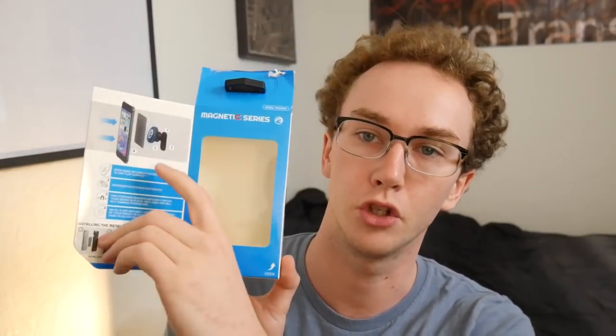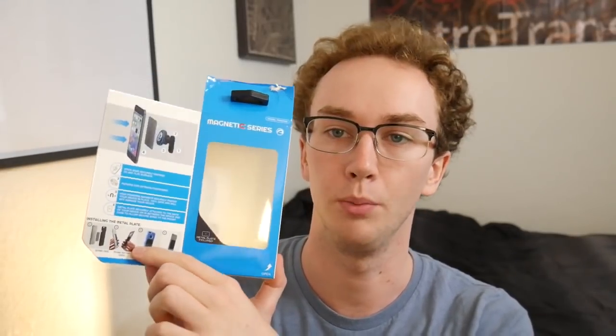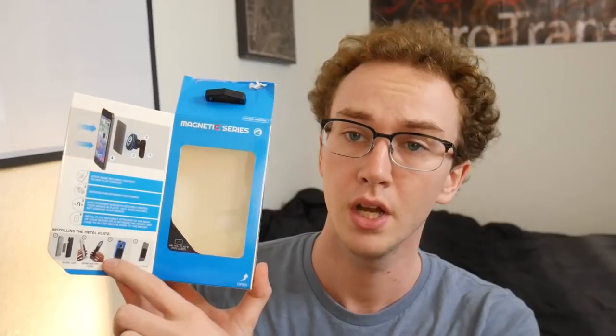So the physical version, you got your little flap here, you're showing the key aspects of the product, right? It's got a sticky base, how to use it. You've got installing the little metal plate on the back of the phone, so then it can stick with the magnetic phone holder, right? And then on the back, it's got little, 100% safe, will not damage your car or damage your devices and stuff like that.